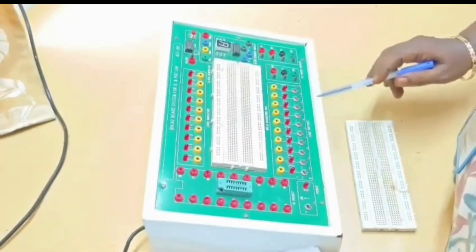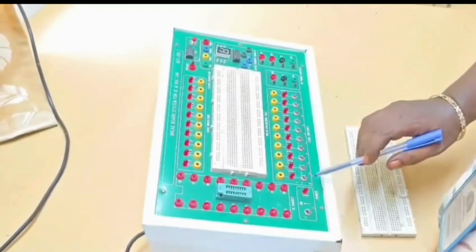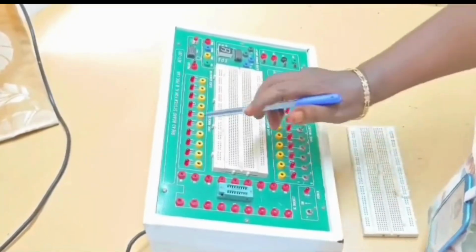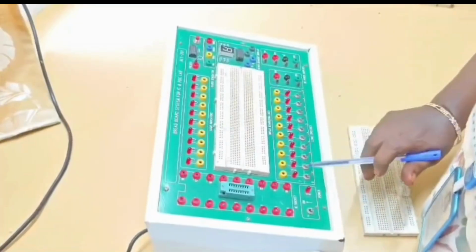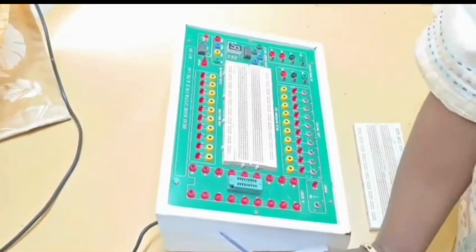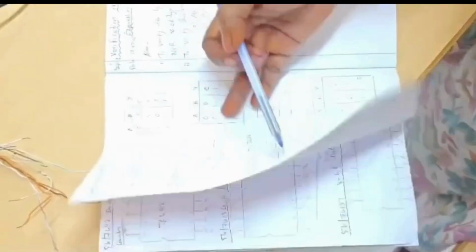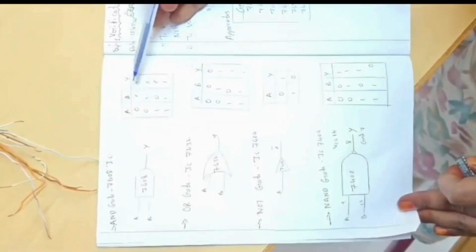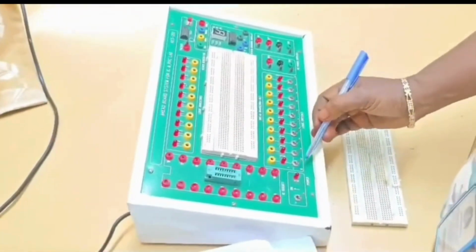These are the inputs we can give by using these switches, and we can get the outputs here. Inputs are only logic ones and zeros. If you want to give 0, then you have to switch to position 0.